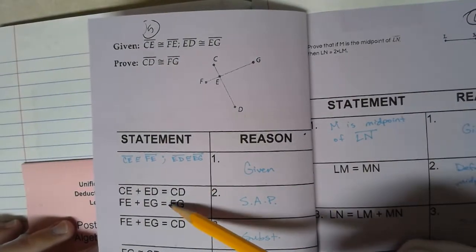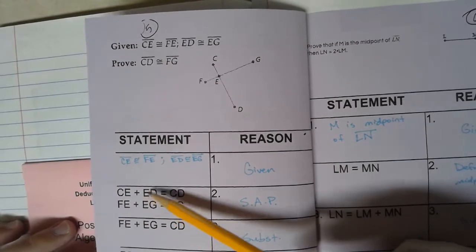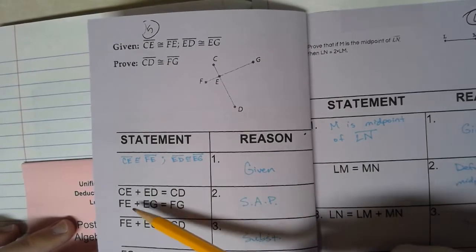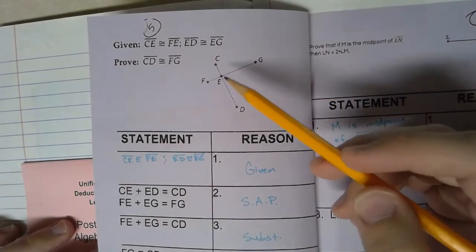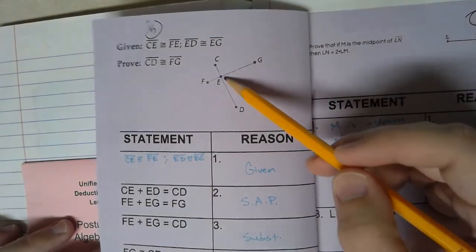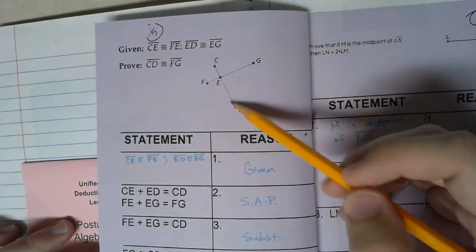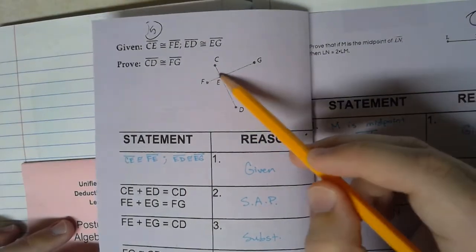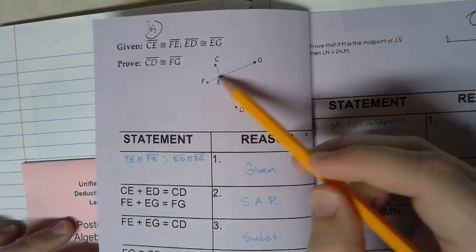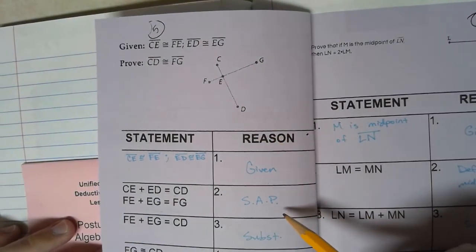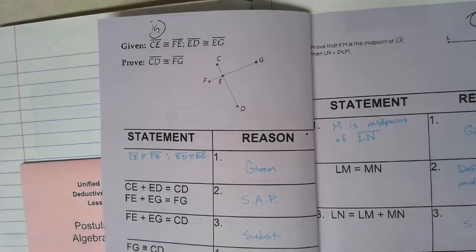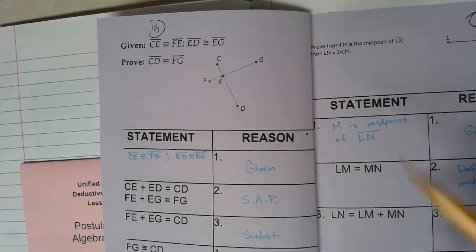Okay. Next up, they gave us this statement: CE plus ED equals CD, FE plus EG equals FG. So we look over here in our picture. We have CE plus ED is equal to CD. We have FE plus EG is equal to FG. So we were able to use the segment addition postulate to find out both of these. The segment addition postulate tells me that one big segment cut into two, add the two pieces together, they equal the whole. So let's keep going.